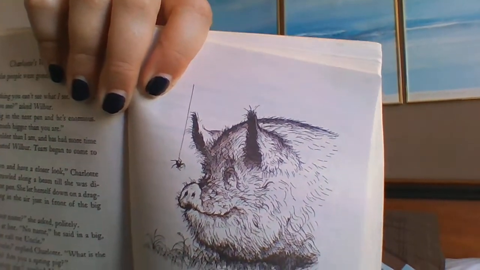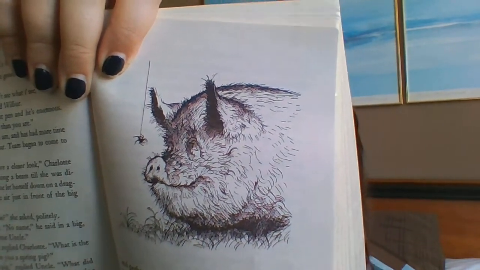Look how big that pig is compared to Wilbur. Charlotte looks so little next to him.